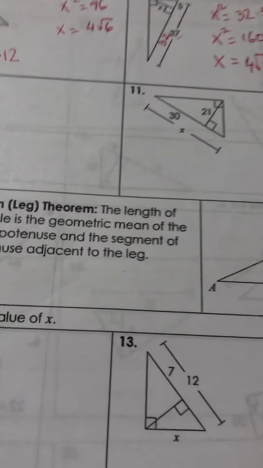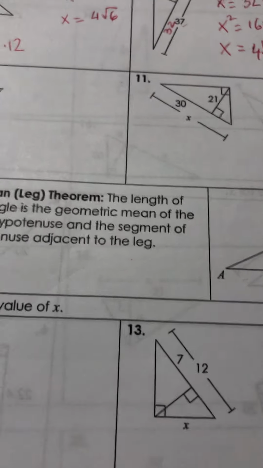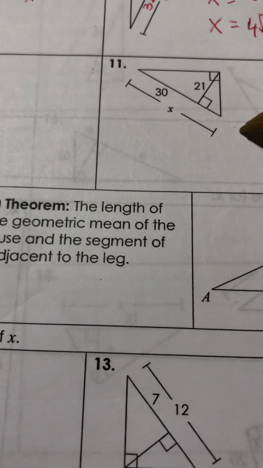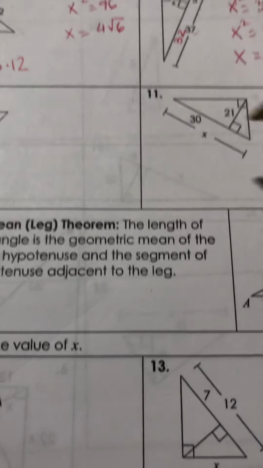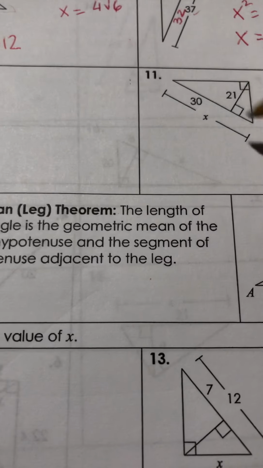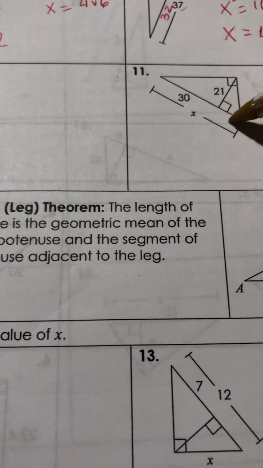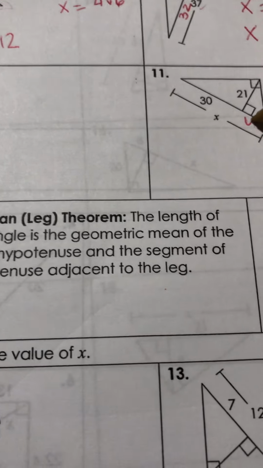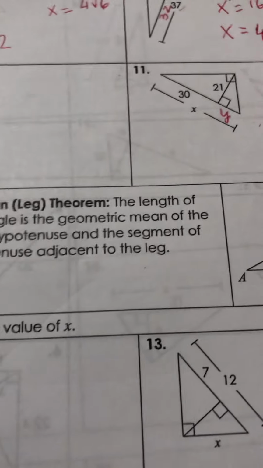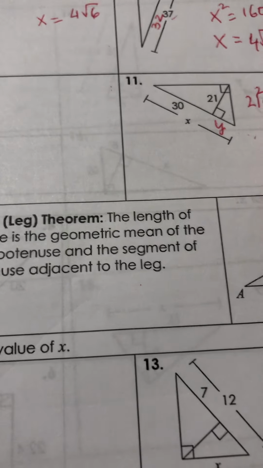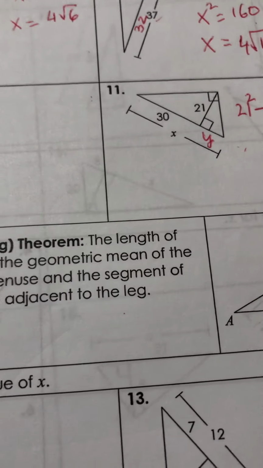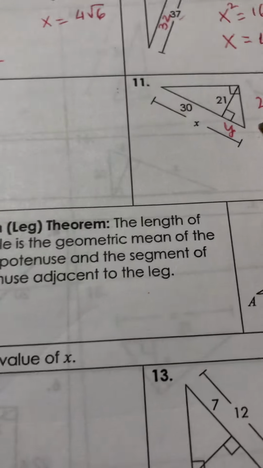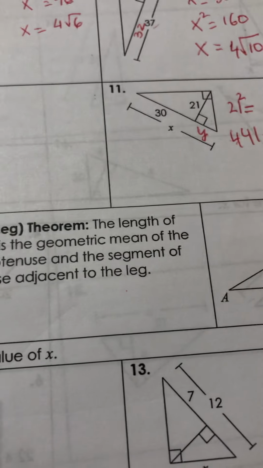Okay, the last one is this one. Now in this question, they gave us the altitude, but they're asking you to find this length. So how are we going to do that one? So for instance, let's take this as y. Okay, so my altitude is the geometric mean, 21 squared equals 30 times y. 21 squared is 441 equals 30y.